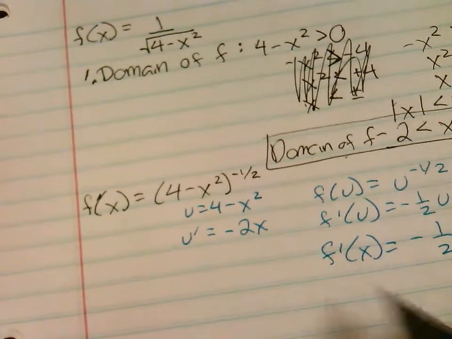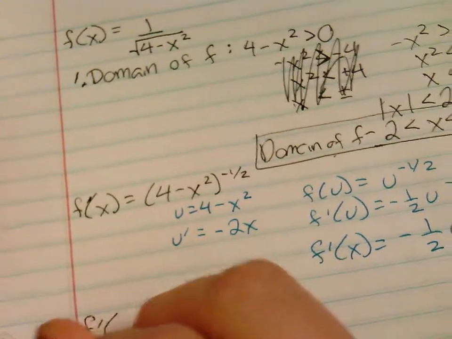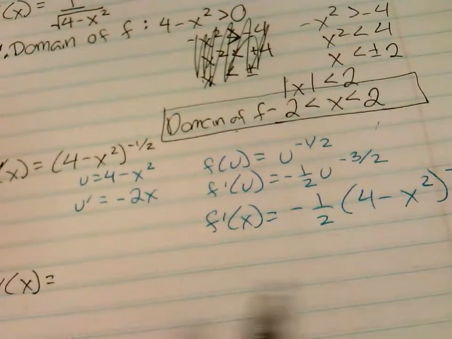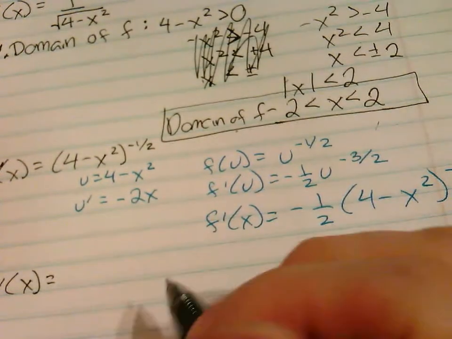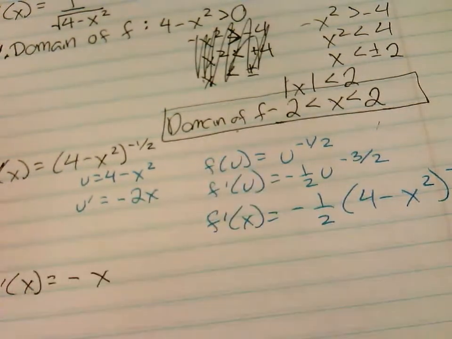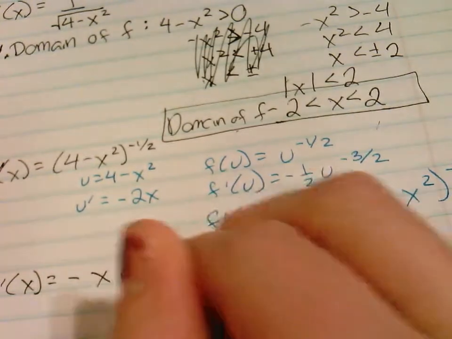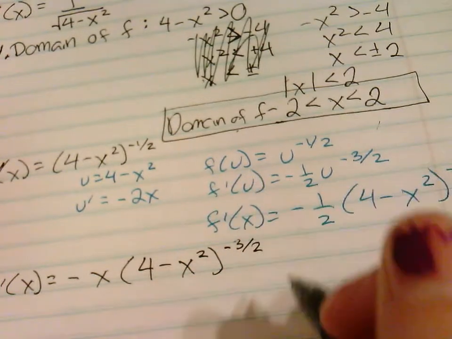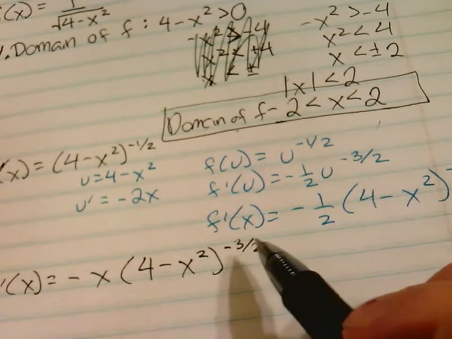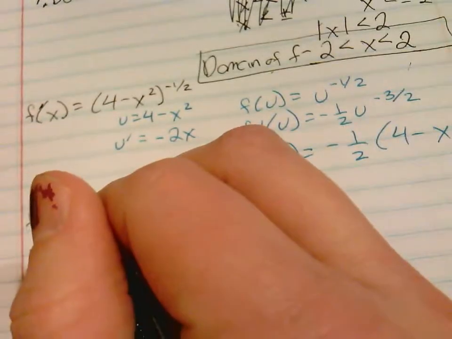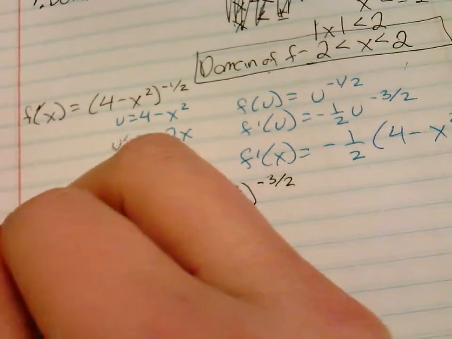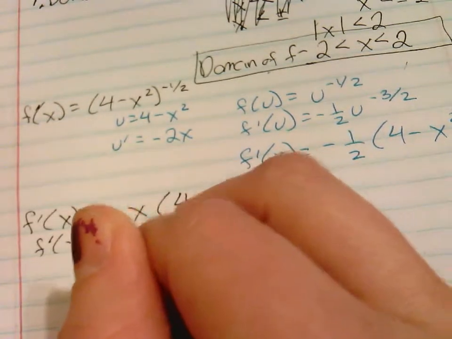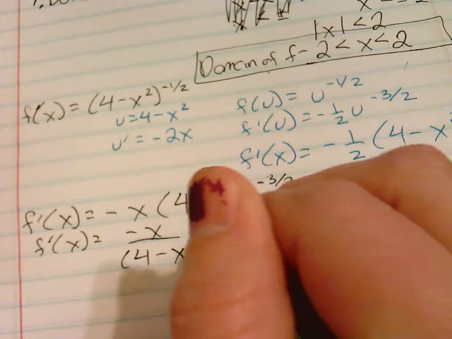So f prime of x is going to be negative 2x times negative 1/2, that just gives you negative x, times 4 minus x squared to the negative 3/2. You see a negative exponent, so put it in the bottom. So your derivative is negative x over 4 minus x squared to the 3/2.